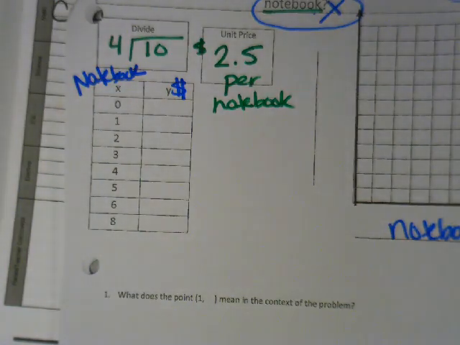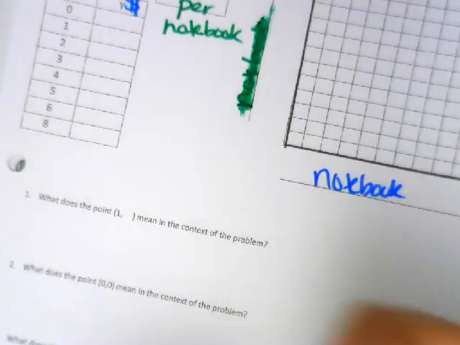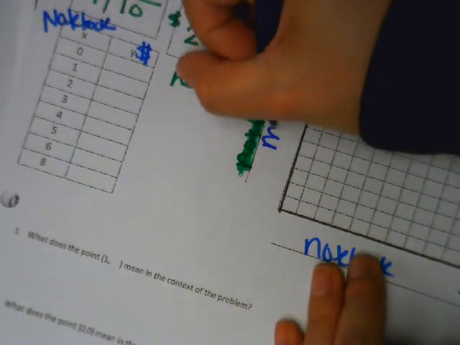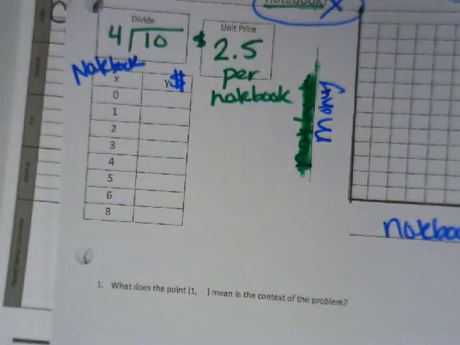All right. So I'm going to write notebook over here. Isn't that supposed to be money? Of course it is. Just trying to see if you're paying attention. Wow, that's horrible writing. Sorry about that. I was writing it. Okay.